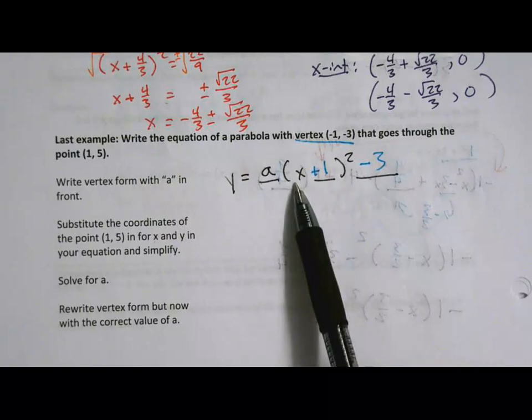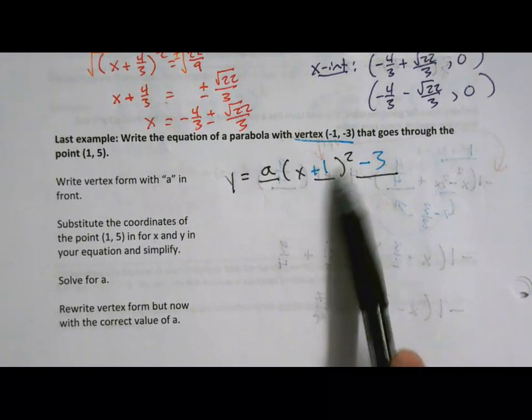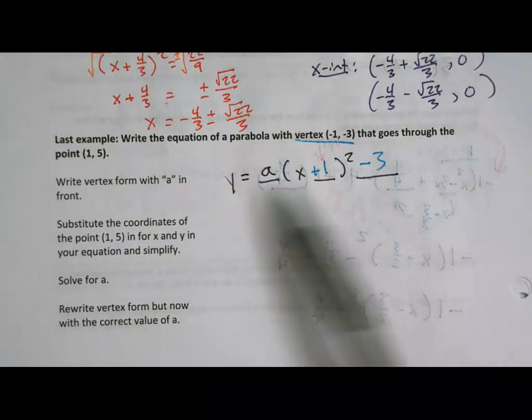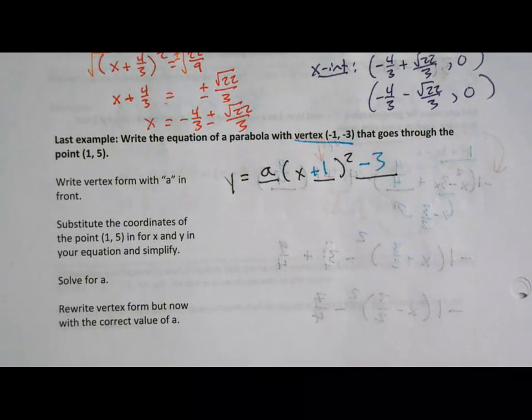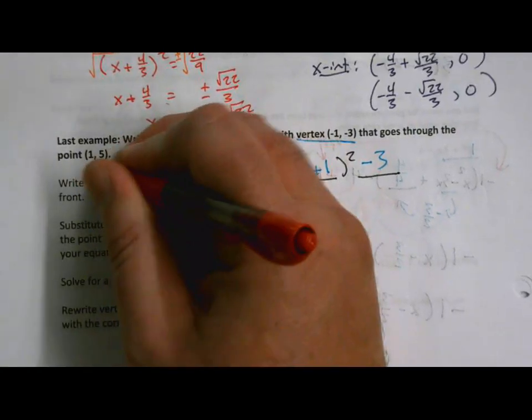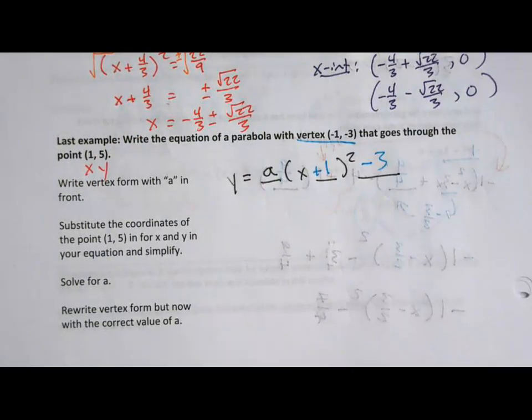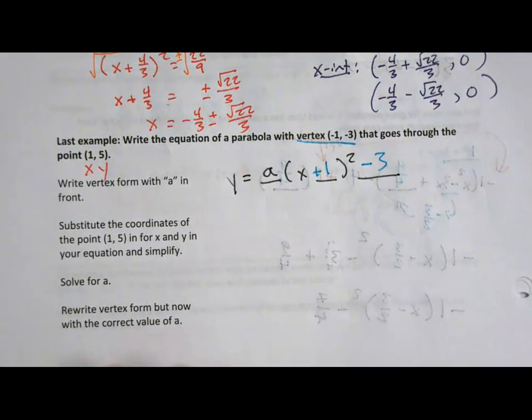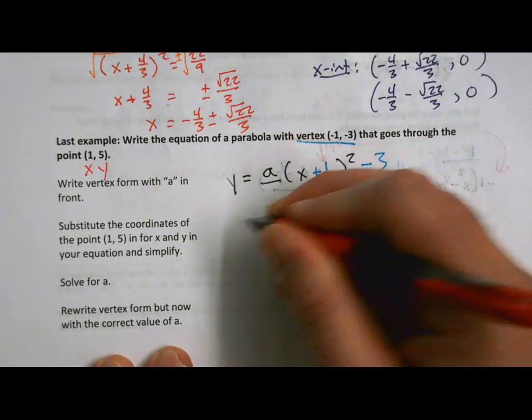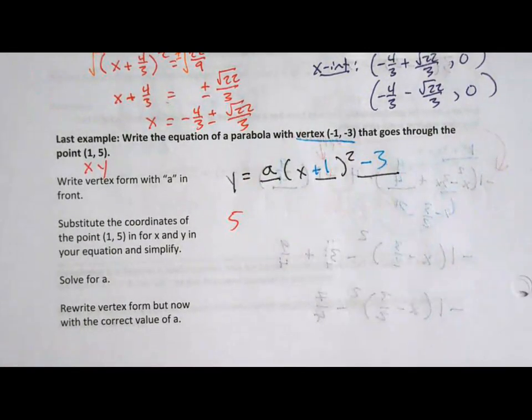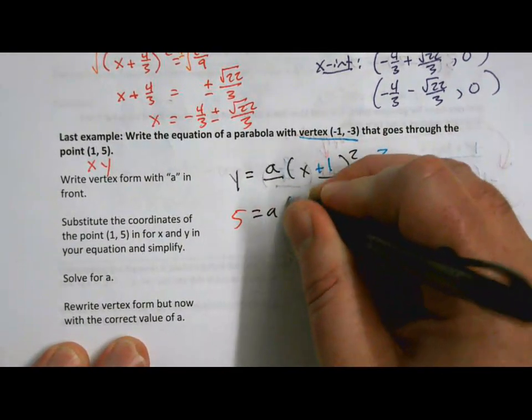If you plug -1 in here, this is going to become 0, and you're going to get an equation that just says -3 equals -3. There is no more a. So we're going to go with the other point here, this x value of 1, this y value of 5. We'll plug those values in for x and y, and we'll have a nice simple equation that we can then solve to figure out what a is.